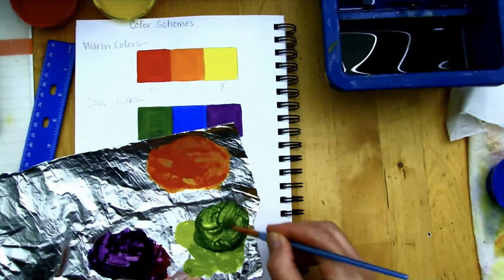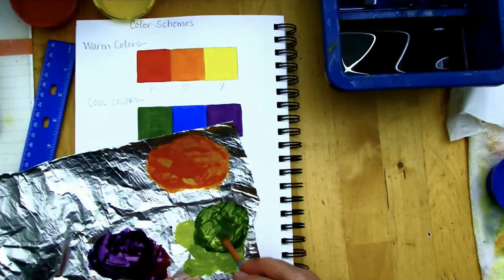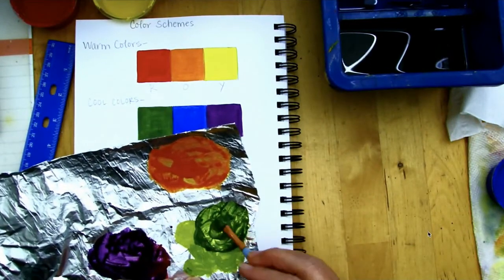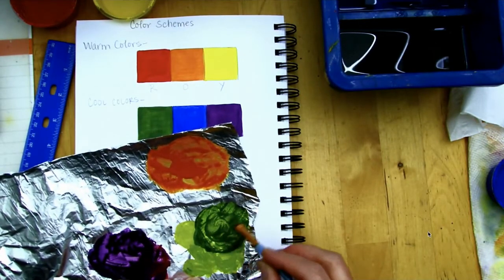Again, you get to choose which analogous color set you want. Make sure that you're titling it correctly on the bottom. Make sure it is a true analogous color set. If you still don't understand analogous or would like to copy me, that is fine.